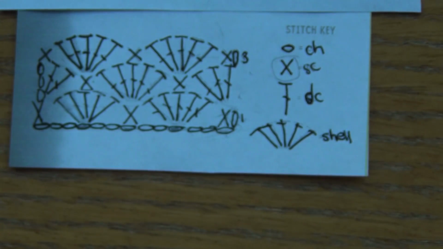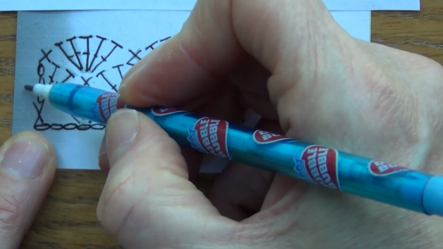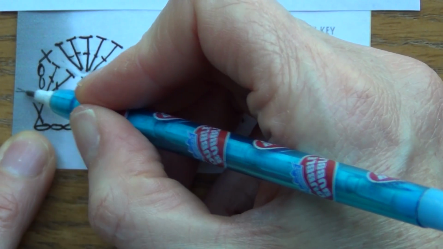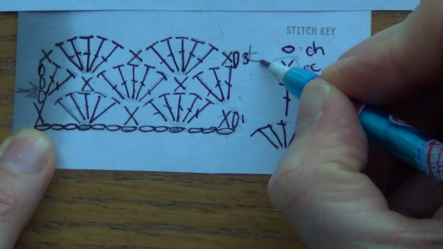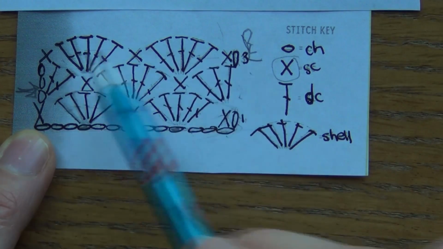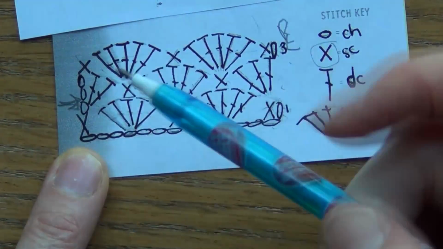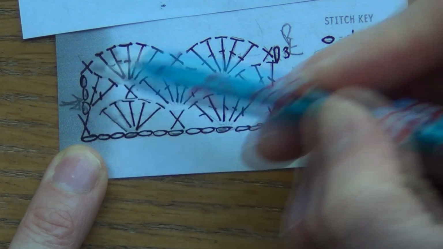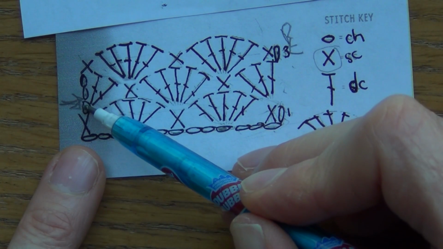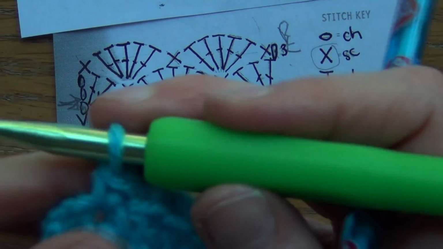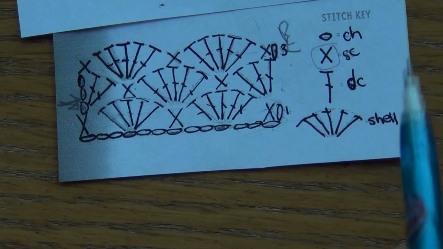Now you're going to go back to this one over here. This one is working from left to right. This one is right to left. Okay, and these are the 2 rows that you're going to repeat, and you can see that they're different because this has got chain 3 here, and that's got a chain 1 on it. Okay, and this is now chain 3. So 1, 2, 3, turn around and do your 3 in here.